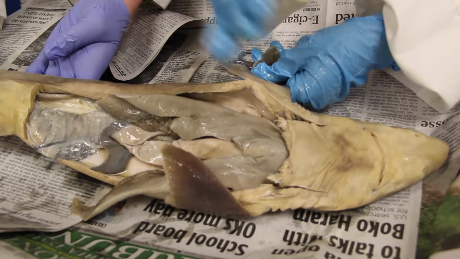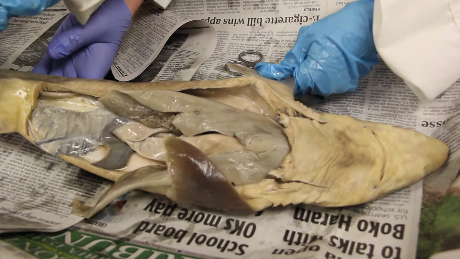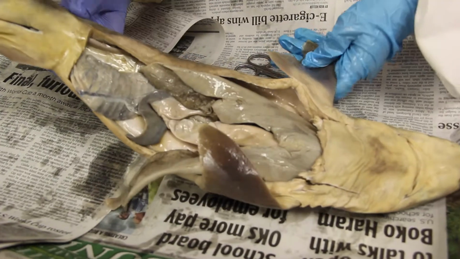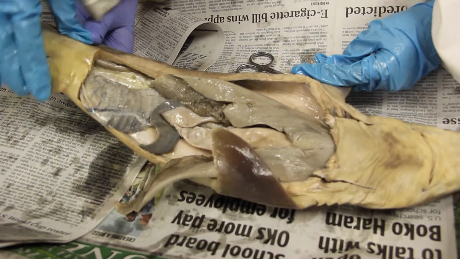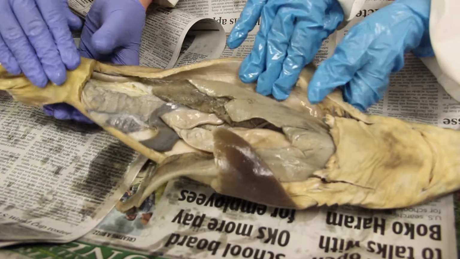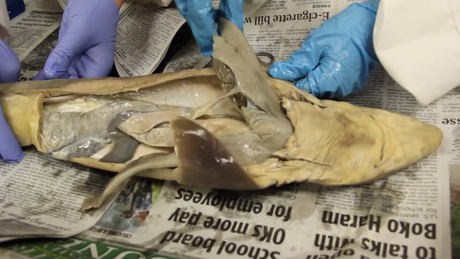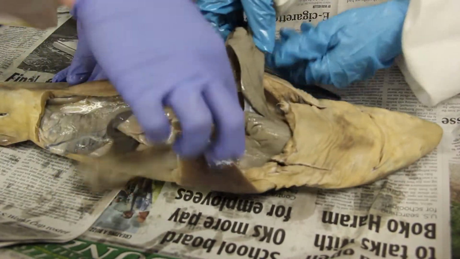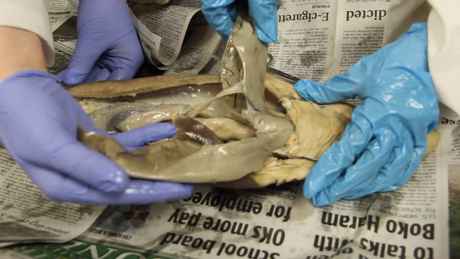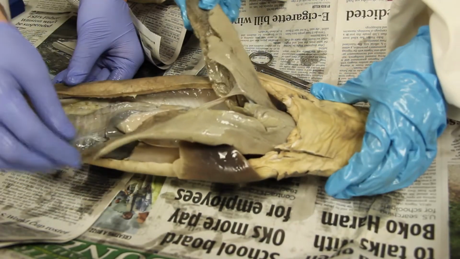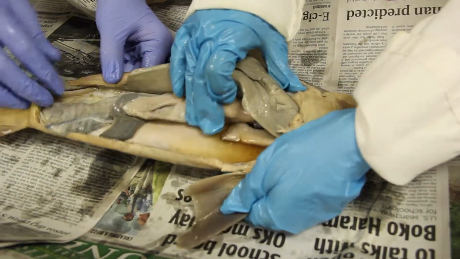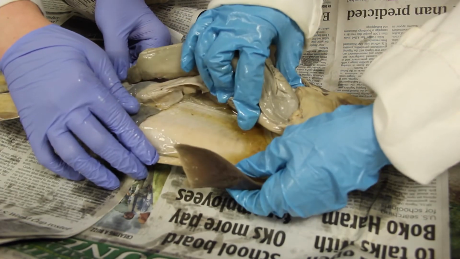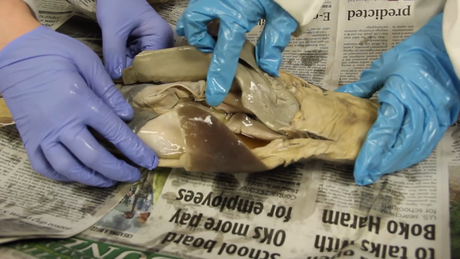Then the food goes on to the large intestine and the cloaca, with the rectal gland and the colon, which are all part of the excretory system, which would all be under here. And then the largest organ here is the liver, and the liver has 3 lobes, which creates oil, which helps, like Emily said, with buoyancy. And that's why you can see all this oil right here. This is all from the liver, which helps him float.